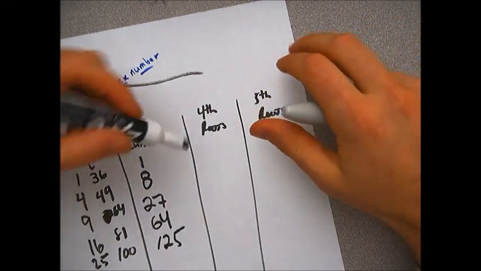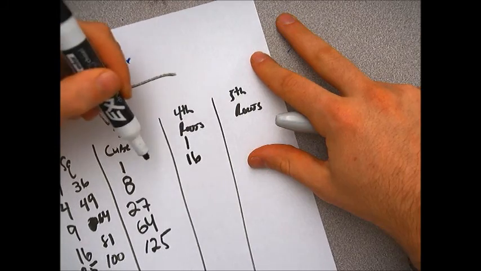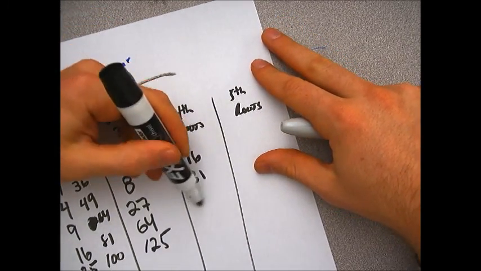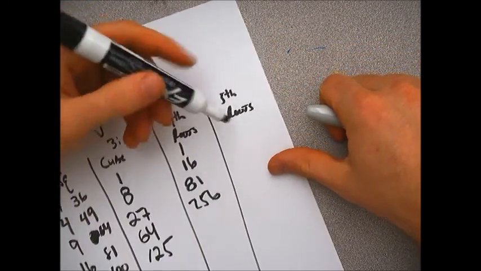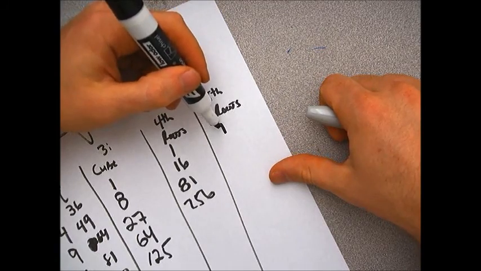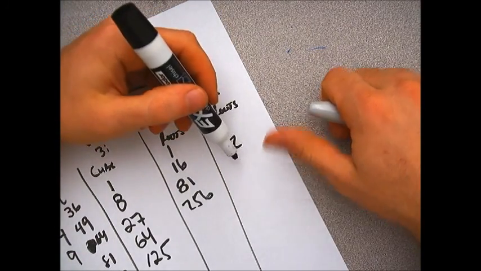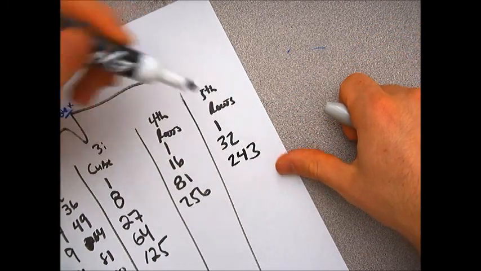For the fourth roots, 1 to the fourth is 1, 2 to the fourth is 16, 3 to the fourth is 81, 4 to the fourth is 256. For the fifth root, 1 to the fifth is 1, 2 to the fifth is 32, 3 to the fifth, 3 times 3 times 3 times 3 times 3, is 243.